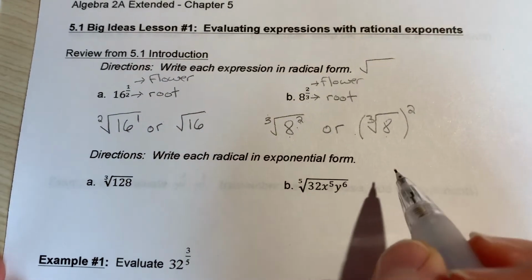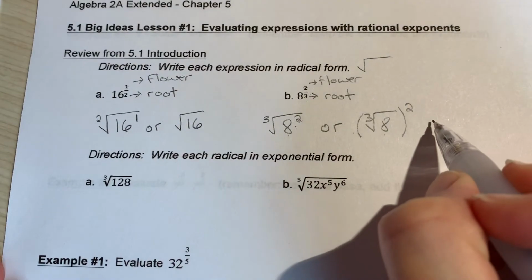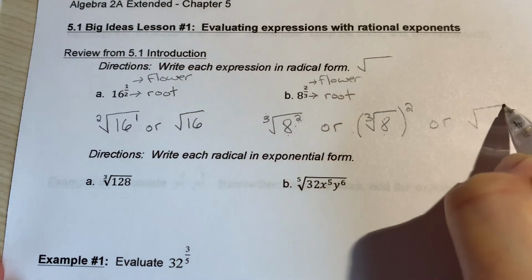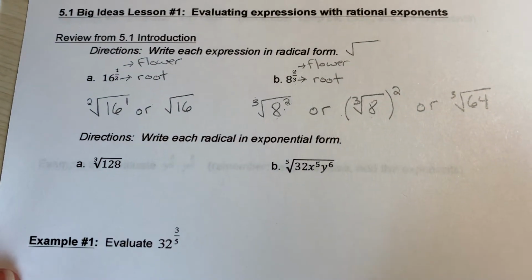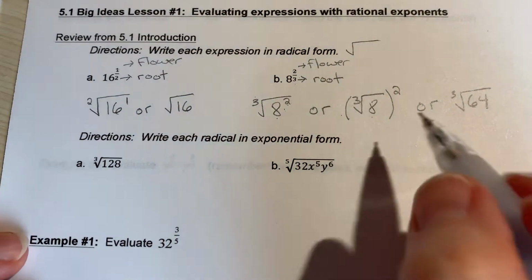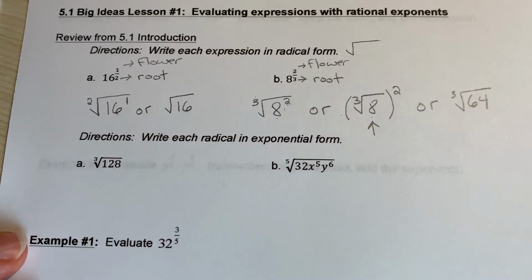The other way I could write this is 8 to the second power is 64. So I could just write this as the third root of 64. So all of those are correct. Most of what we do today, we're going to use that one though.